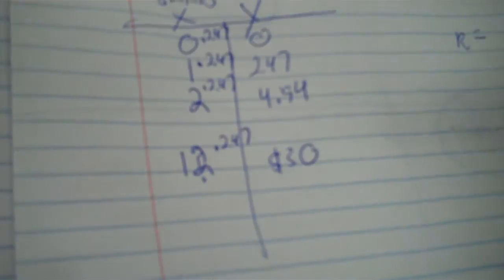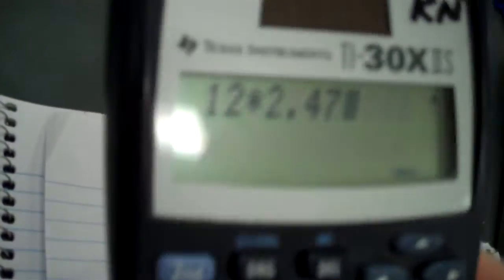Okay, just put 12 because you can't buy a decimal for streamers, okay? So just put 12. Now, but is 12 times 2.47 30? No, it's 29.64. So you now need to replace the 30 with 29.64. Now you have your domain and range. So the domain goes from 0 to 12. The range goes from 0 to 29.64.